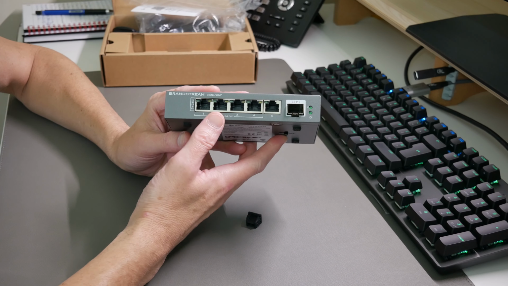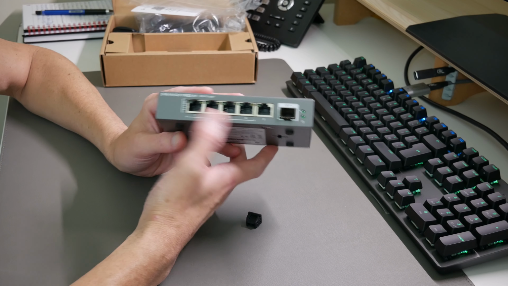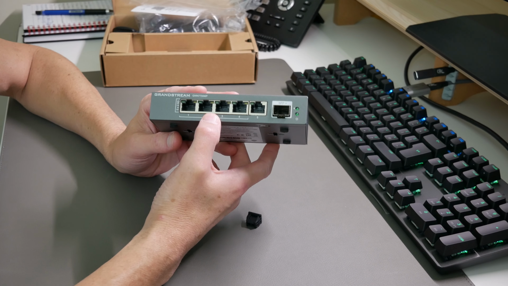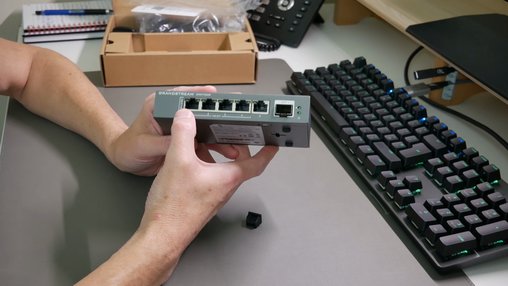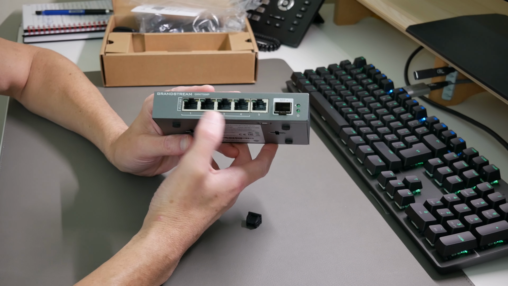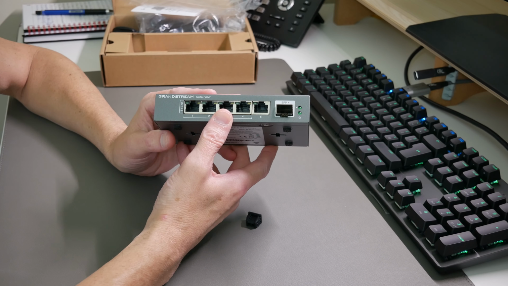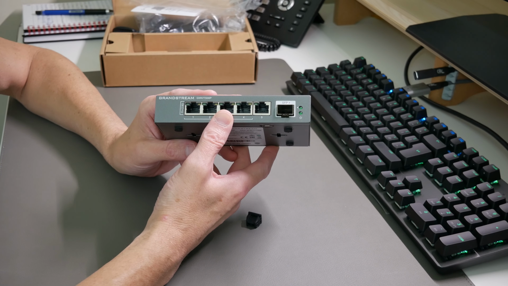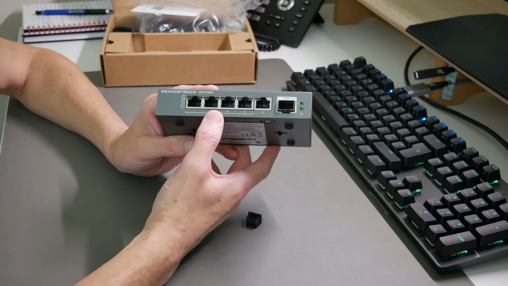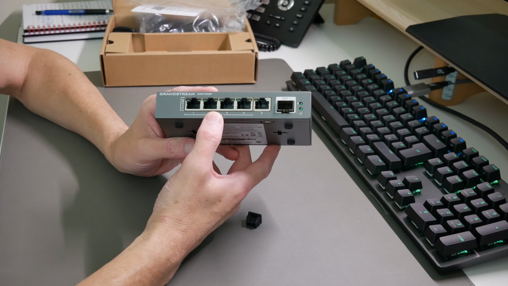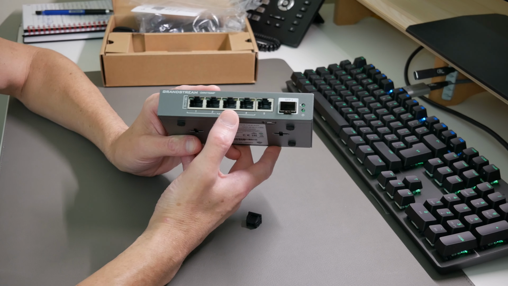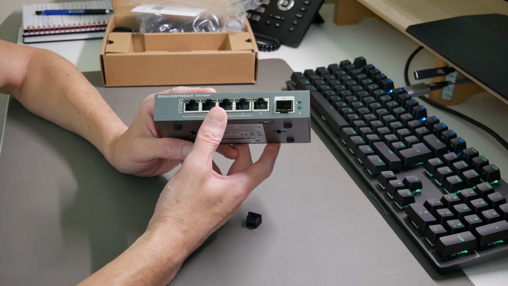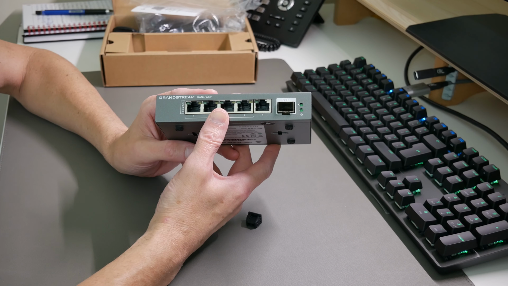Now for the specs, as I said, we have 5 2.5 gigabit ports and 4 PoE out. Ports 1, 2, 3 and 4 supply PoE 802.3 af and at compliant, so that's PoE and PoE plus, and it can supply up to 30 watts on each port with a total PoE budget of 57 watts.